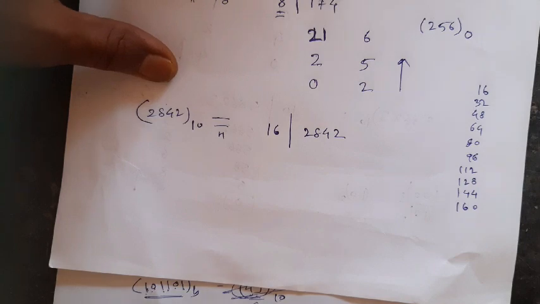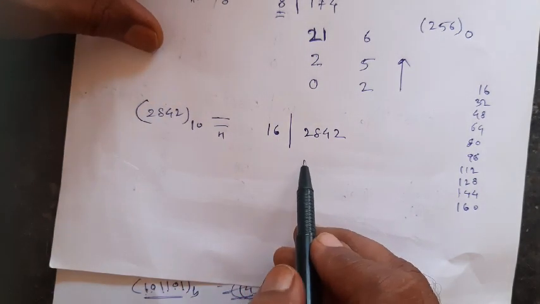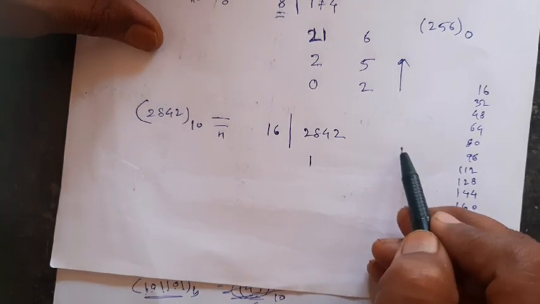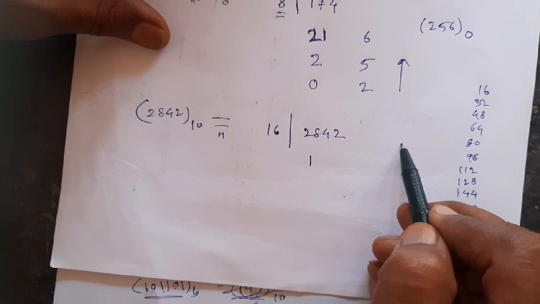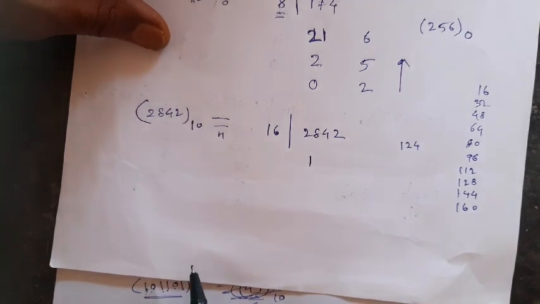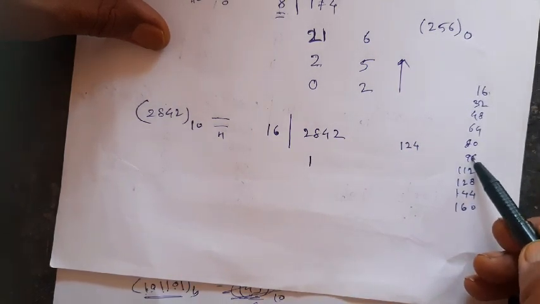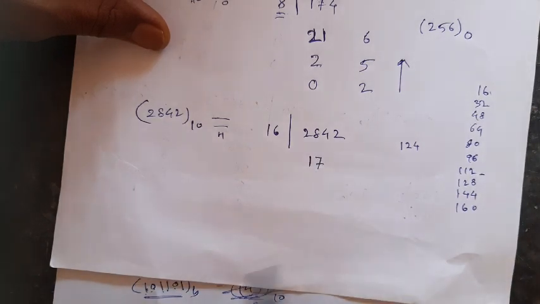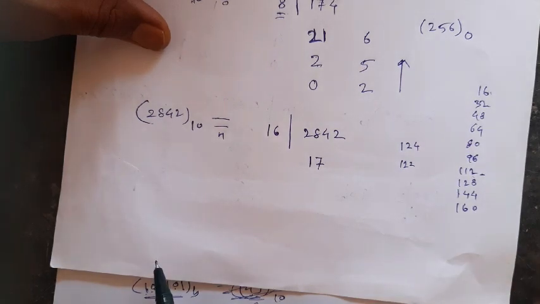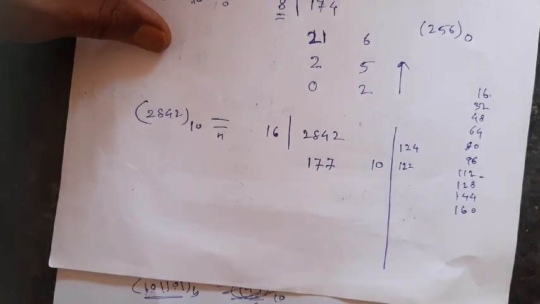Okay. Therefore here if I think about the 28, then I will have to write 16 1s are 16, then the remainder is 12, then I will bring down the 4. Then you will observe that 16 7s are 112, then the remainder is 12, then I will bring down the 2, and then again we can say that it is 7 and the remainder is 10, correct. Here the remainder is 10.